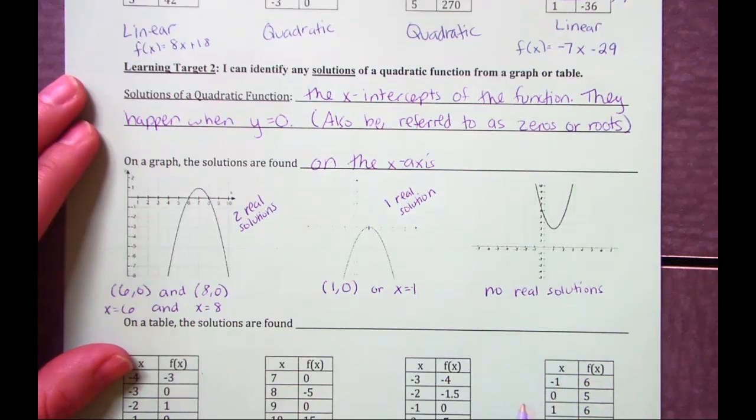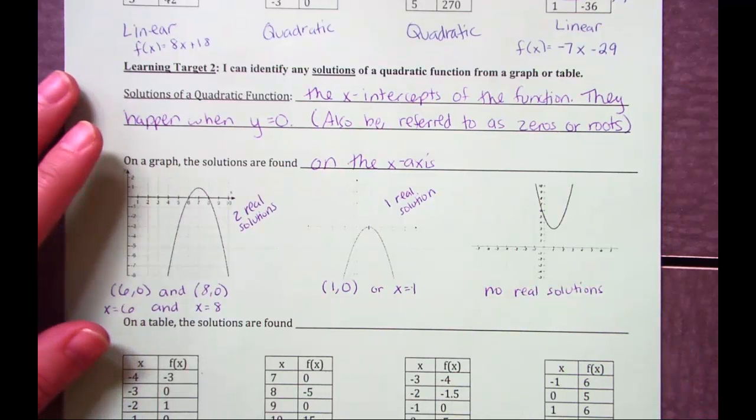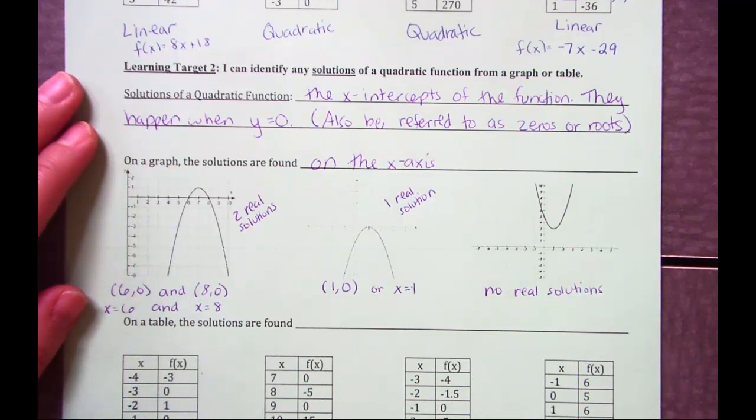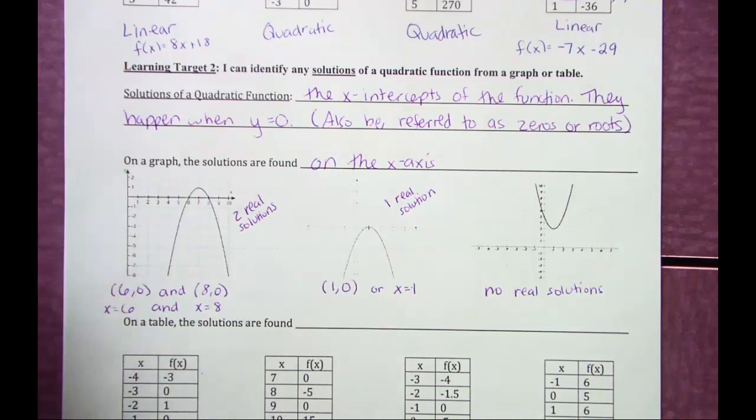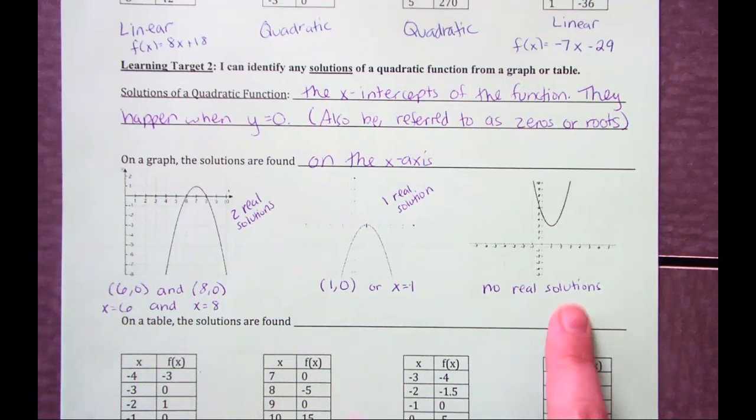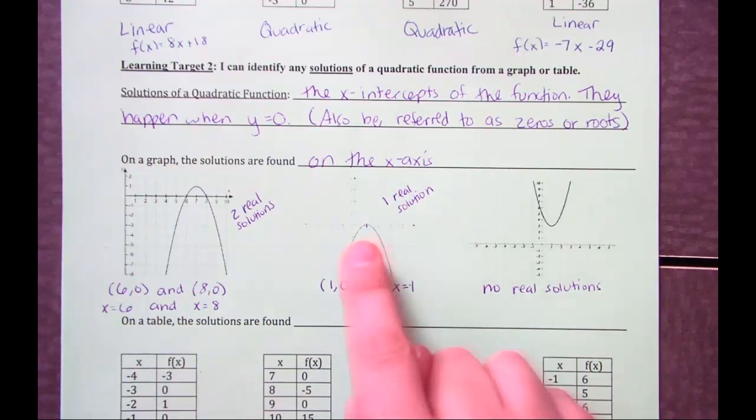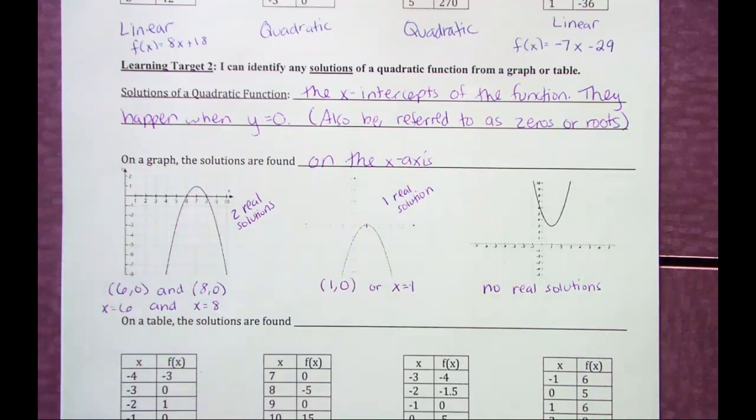Now the reason that I'm using the word real in here is because there are other types of solutions to quadratic functions called imaginary solutions, which you will learn about mostly in Algebra 2. So for now, just know that even though there's no real solutions, there are some imaginary solutions. So when we talk about there being no solutions, we're going to specify by saying no real solutions. This has one real solution and two real solutions.